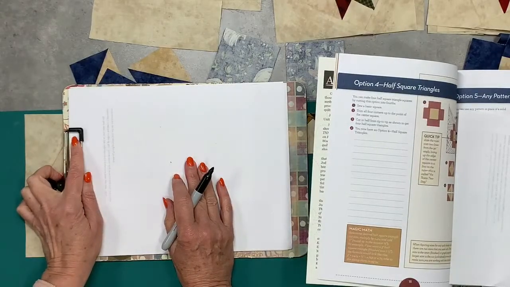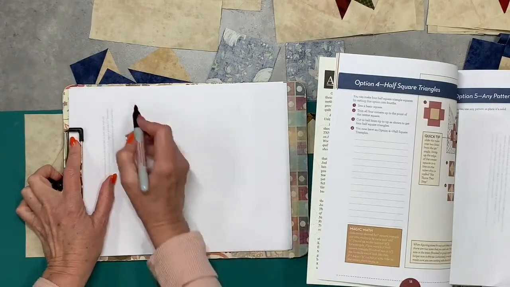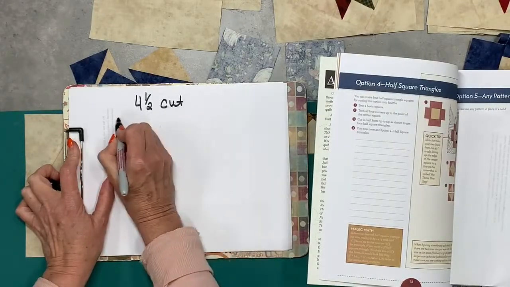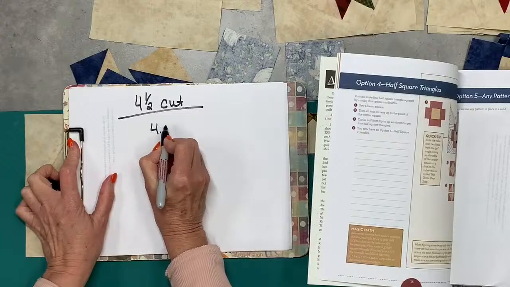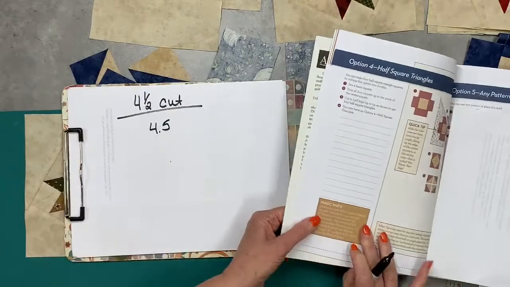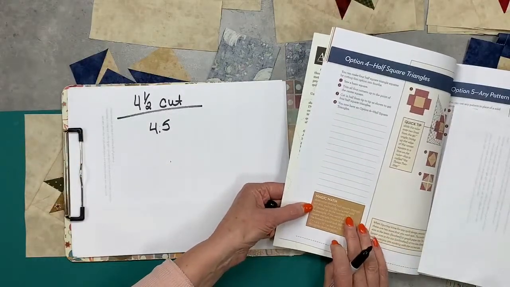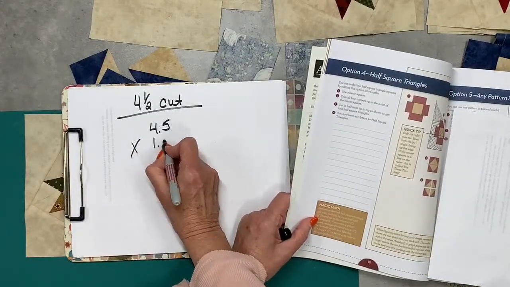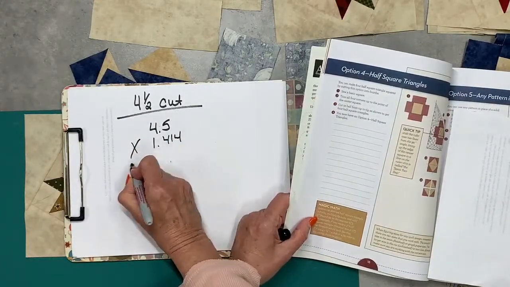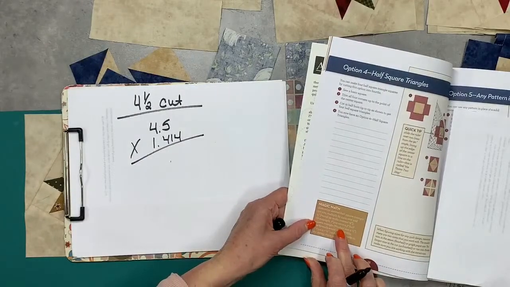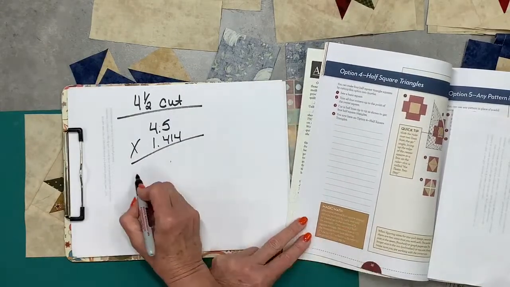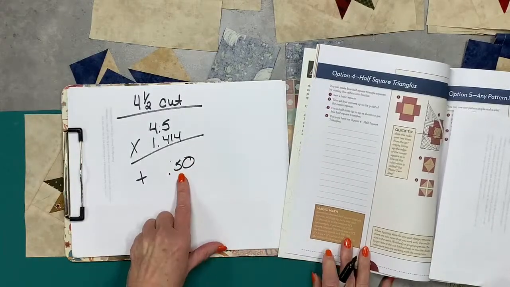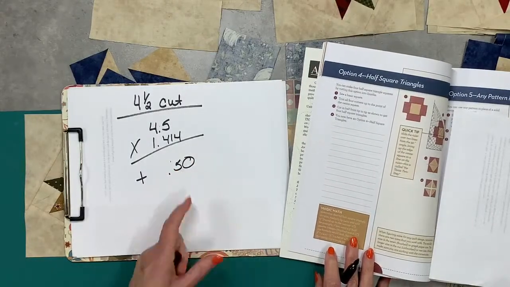4.5 unfinished, 4-inch finished. Okay, so she wants a 4.5 cut. Your magic math says take the cut size, multiply it times 1.414, and when you get your answer, you're going to add a half an inch, or 0.50.